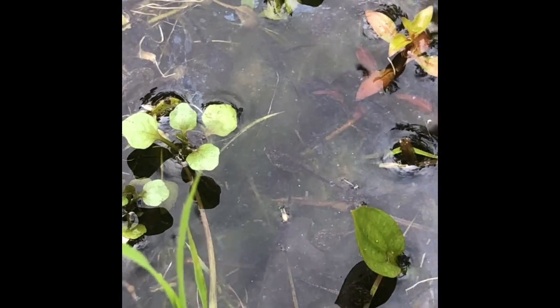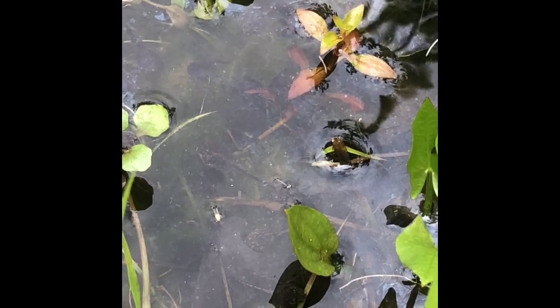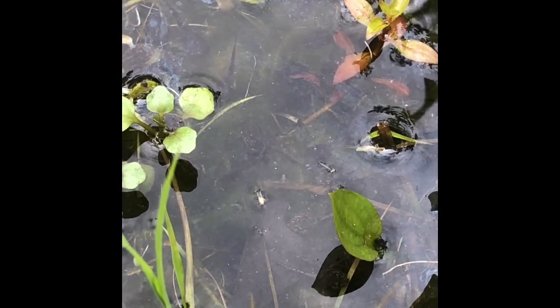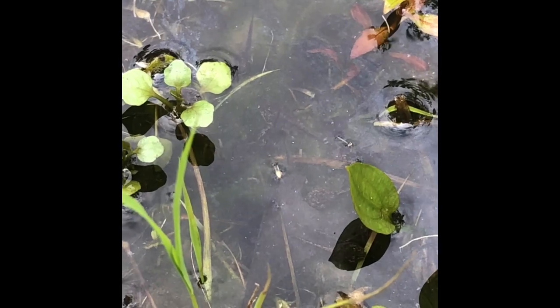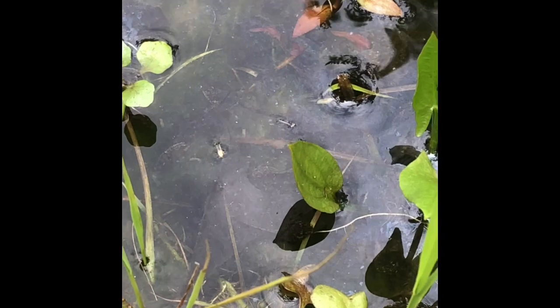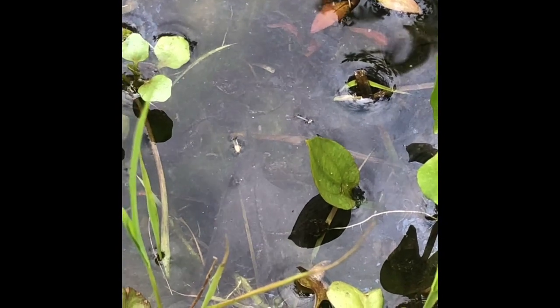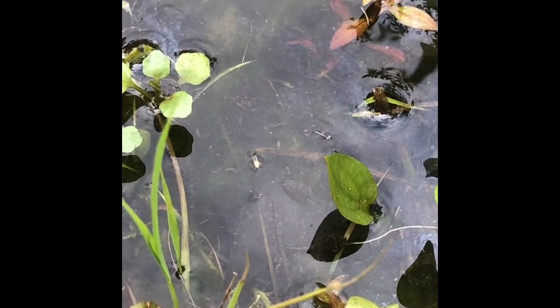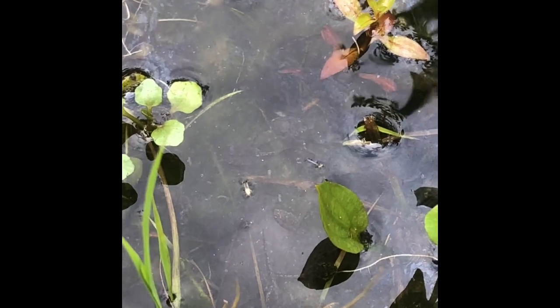And soon, if they aren't eaten by predators, they'll grow into frogs and toads. Just like the one right below my feet. I couldn't believe that I didn't spot him until I was about to walk away. Good thing I didn't move, I'd have scared him.